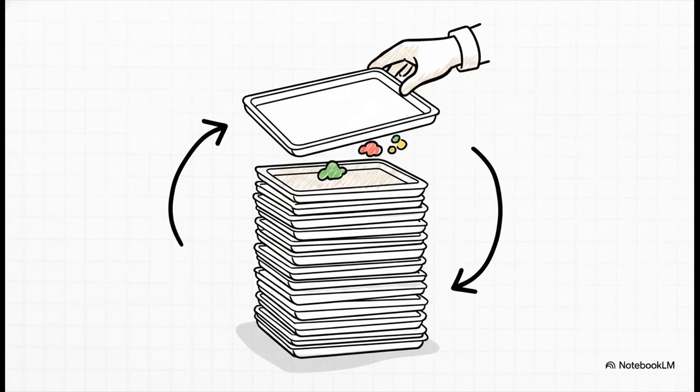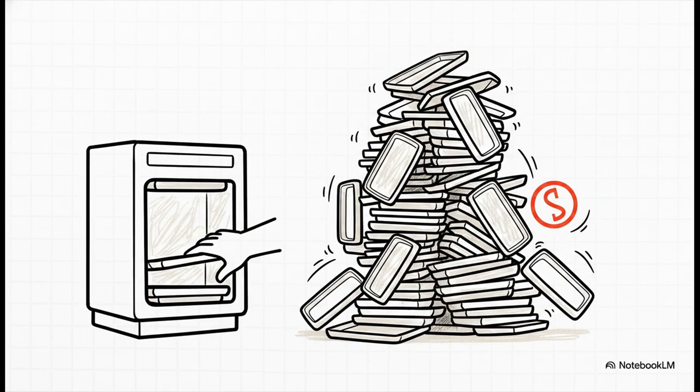The cafeteria tray analogy is just perfect for this. Imagine when a new function gets called, it's like someone grabbing a clean tray from the top of the stack. They use it for their meal or their calculations, and when they're finished, they put it right back on top for the next person or the next function to use. And yep, you guessed it, this is that stack.